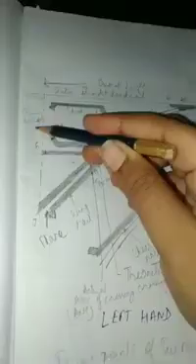So again I am saying what facing direction is: if someone stands at the toe of the switch, where is the toe of the switch? This one. From the toe of the switch, and looks towards the crossing, then the direction is called facing direction. Again, trailing direction: if someone stands at the crossing and looks towards the switches, then the direction is called trailing direction.